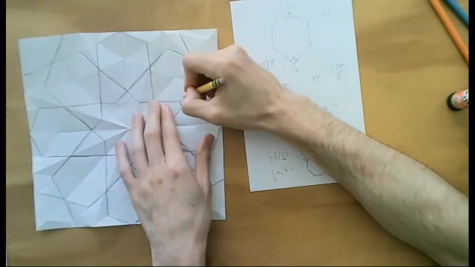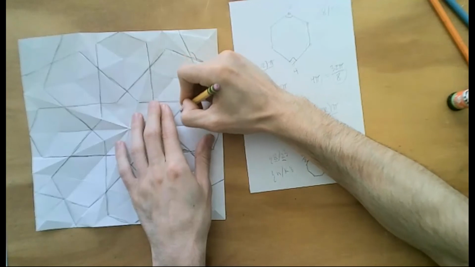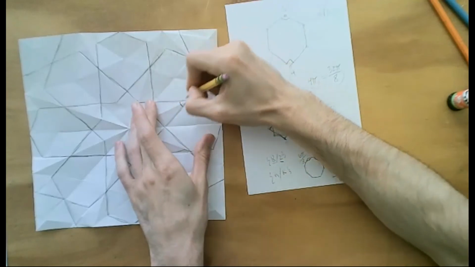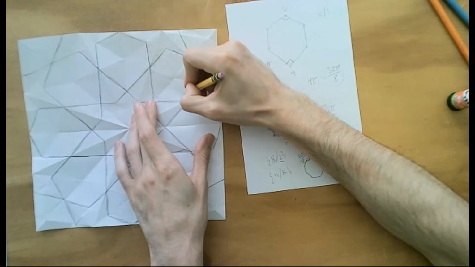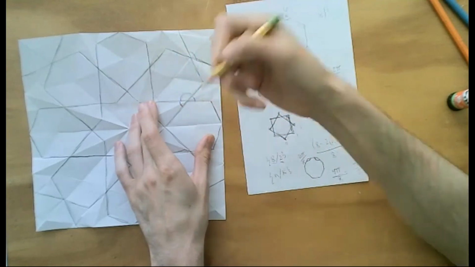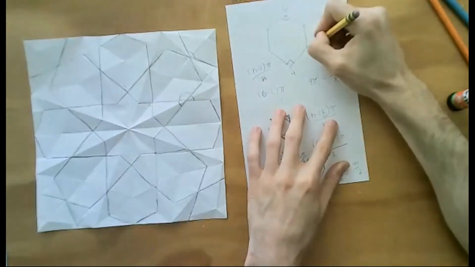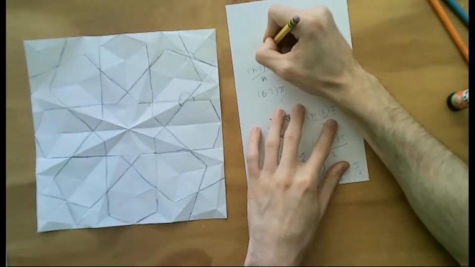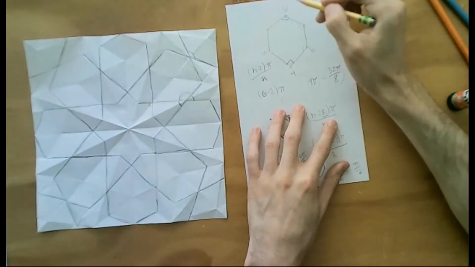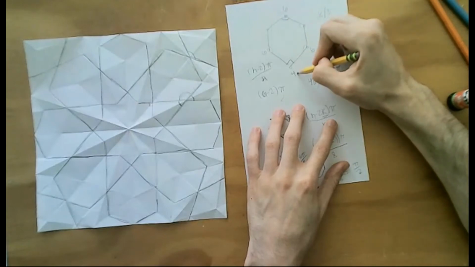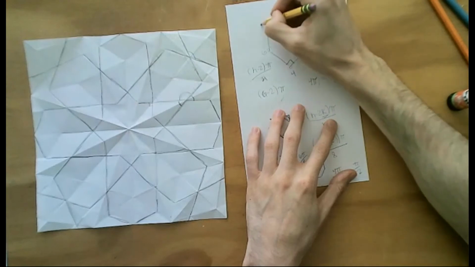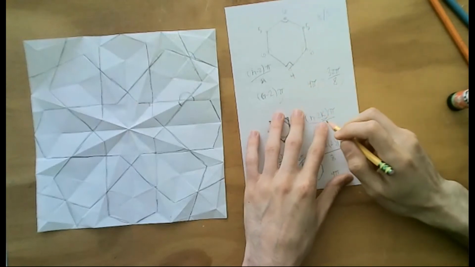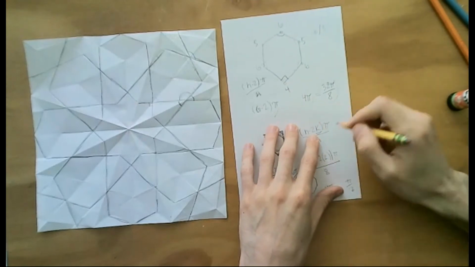So 2. And because there's a straight line there, if that's 2 pi over 8, then this has to be the remainder of that. So this has to be 6. So this is 6 as well, and this is a copy of it. So 6, 6, 6, that's 18, plus 4, that's 22. So we're only missing 10. So that here is 5. And those are the angles.